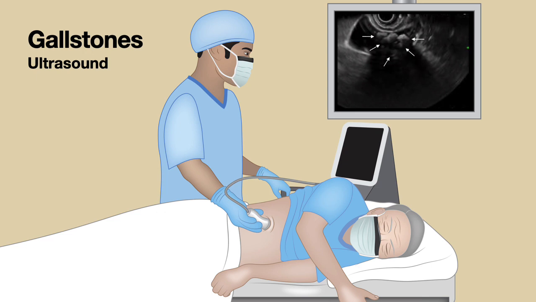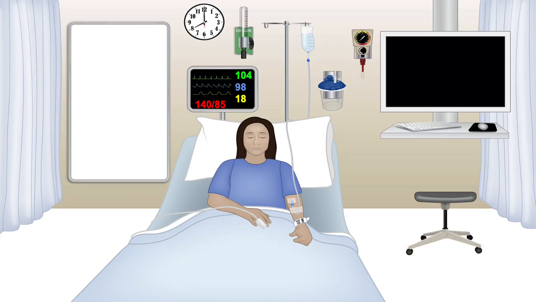So we have learned a lot about gallstones, and let us review how these different scenarios pan out when you see a patient.